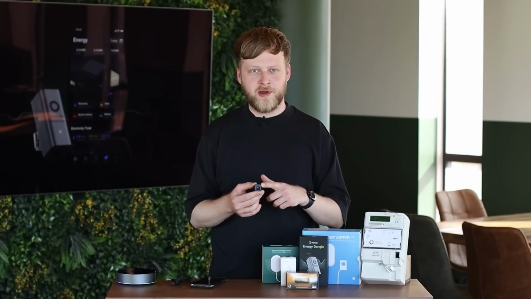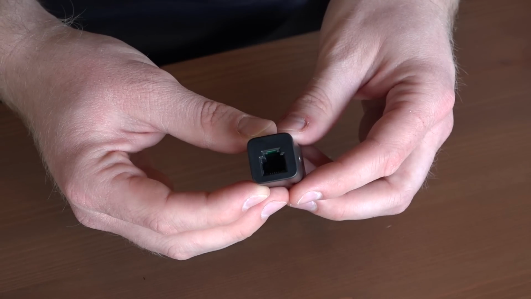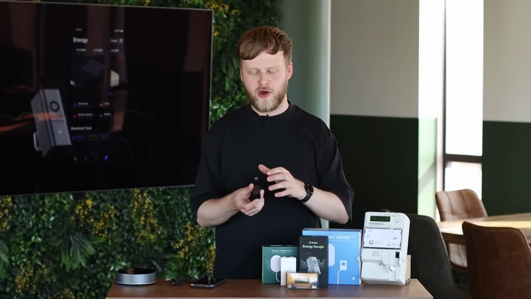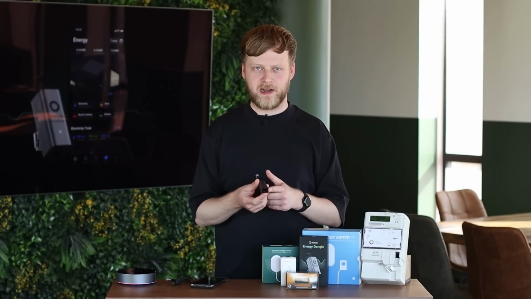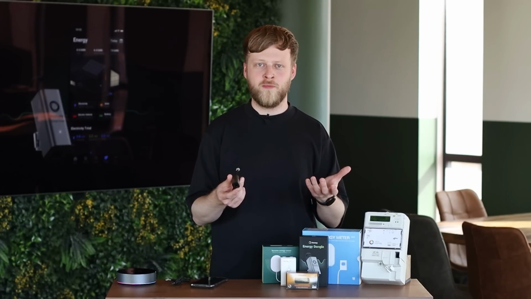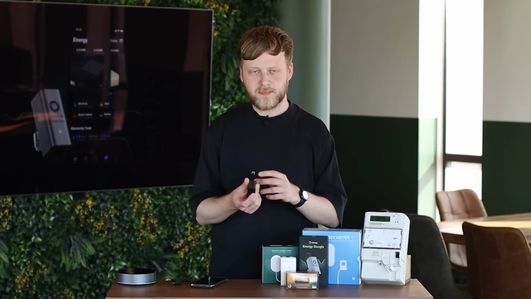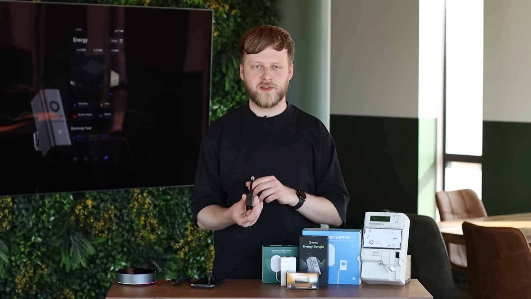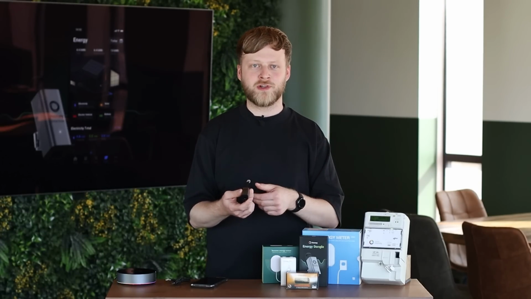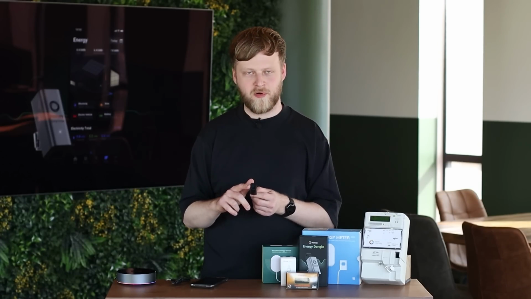Then if we move to the bottom of the Homey Energy Dongle, here we can find another P1 port that is used to pass through any data that the Homey Energy Dongle gathers from the meter. So let's say you have an EV charger in your home that also comes with its own P1 connector or P1 dongle. What you can do here is you can plug the Homey Energy Dongle into your digital energy meter, and then afterwards you can plug in any additional meter into the P1 port right here.